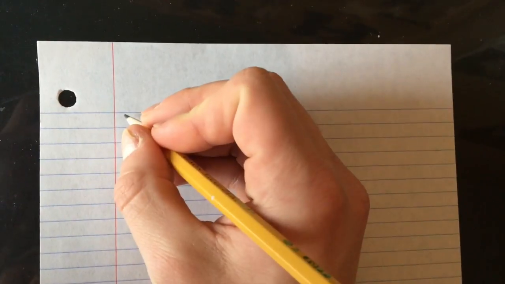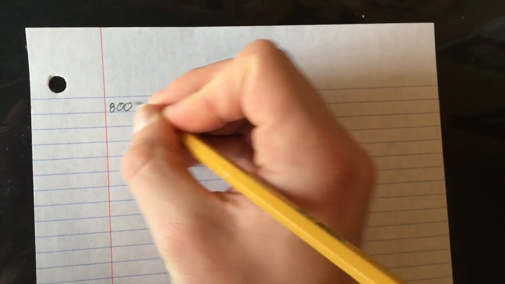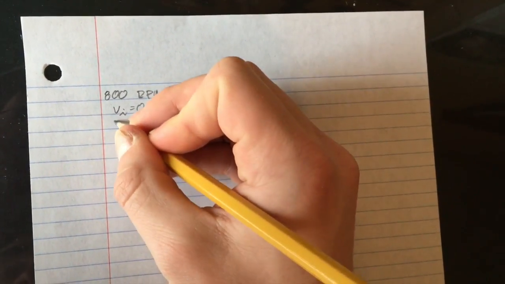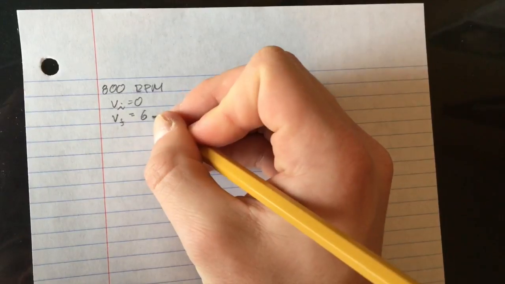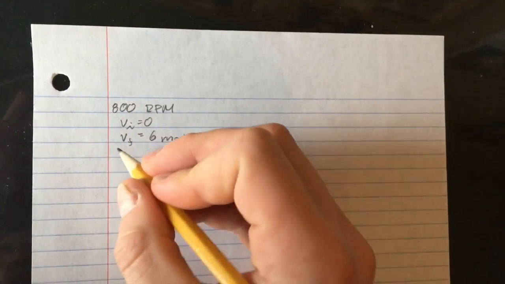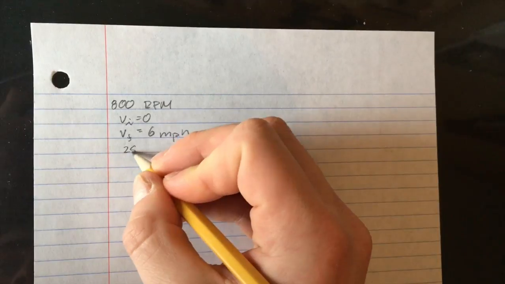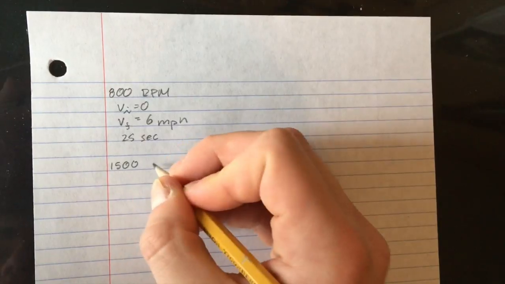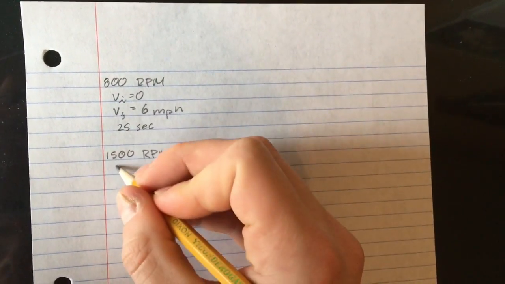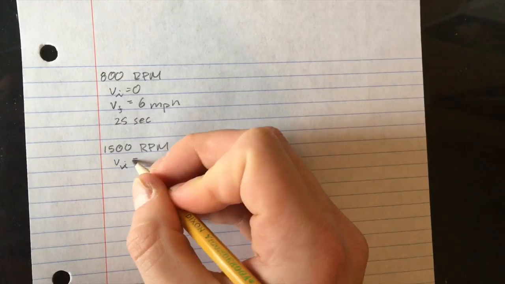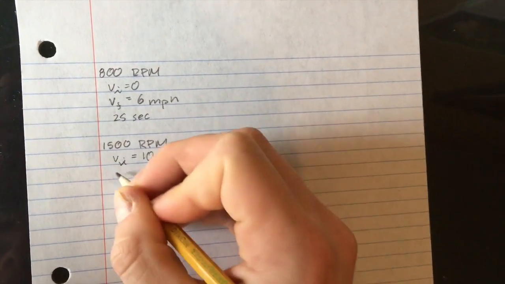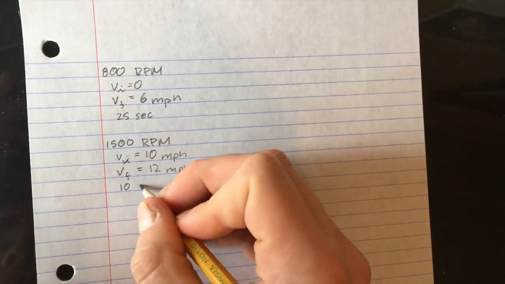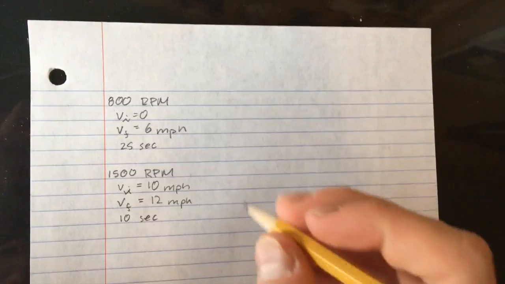In our first trial, which was the Saturn at 800 RPM, with an initial speed of 0 and a final speed of 6 miles per hour, we found out that it takes 25 seconds to get through the given displacement. In the same car at 1,500 RPM, with an initial speed of 10 miles per hour and a final speed of 12 miles per hour, it takes 10 seconds to get through that same displacement.